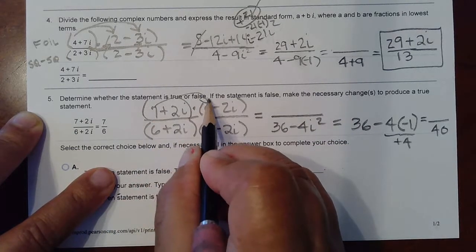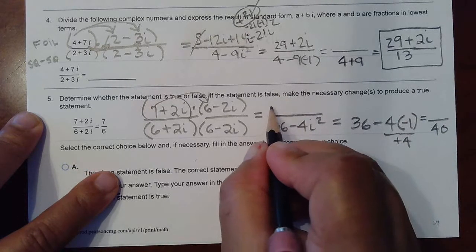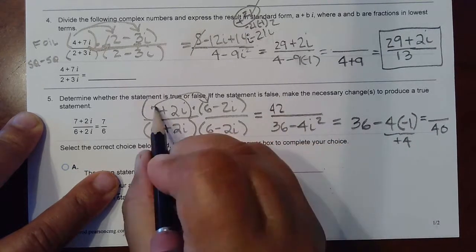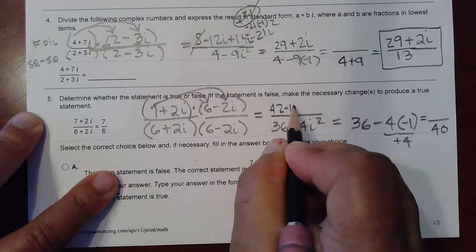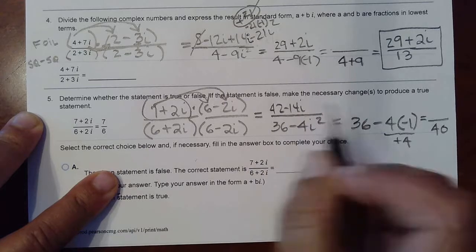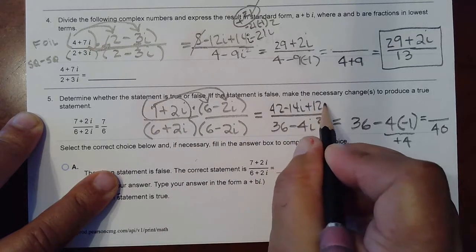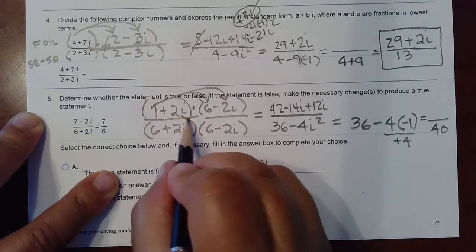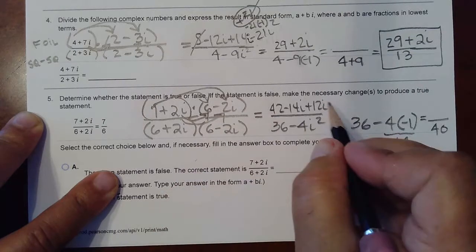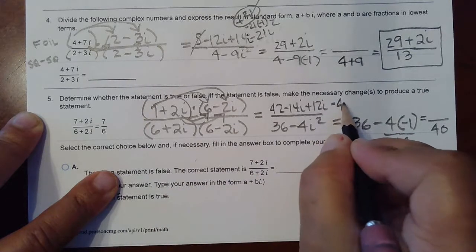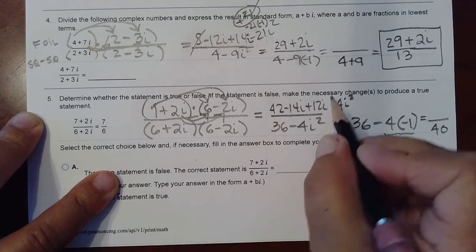So 7 times 6 is 42. And then 7 times negative 2i is negative 14i. And then 2i times 6 is 12i. And then 2i times negative 2i is negative 4i squared. So this would be 42.